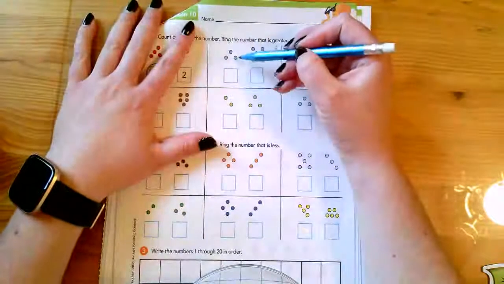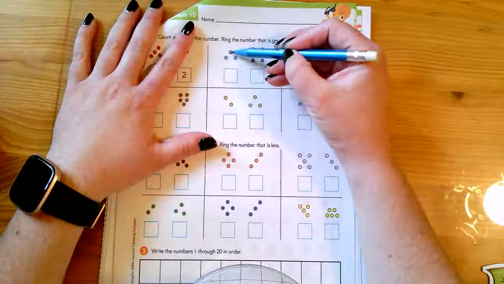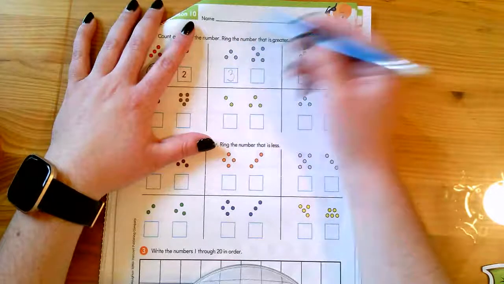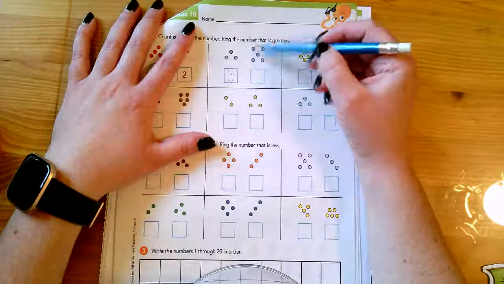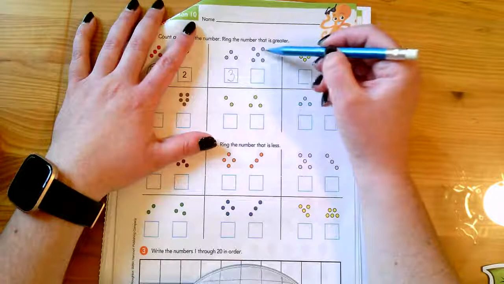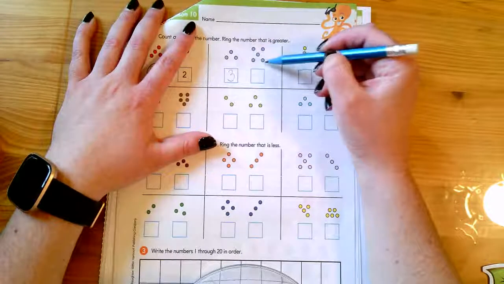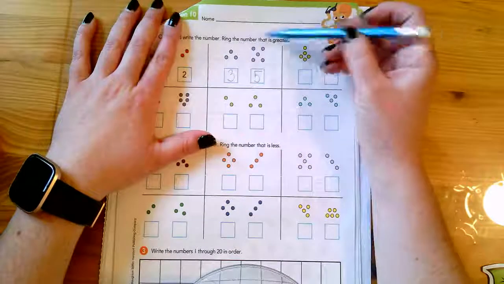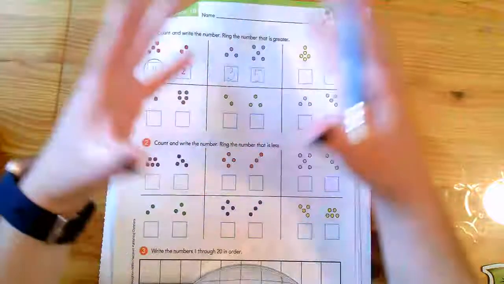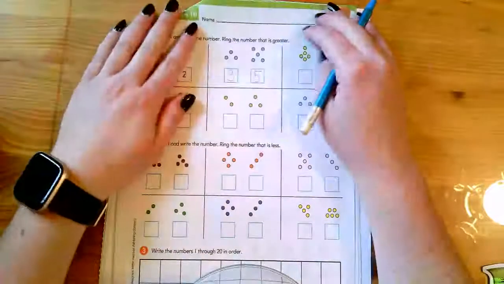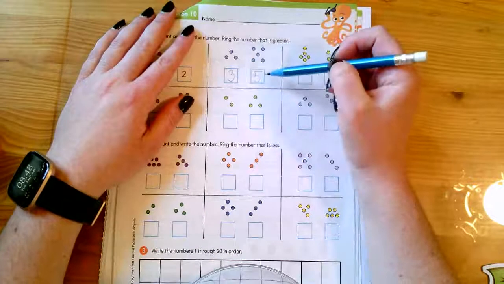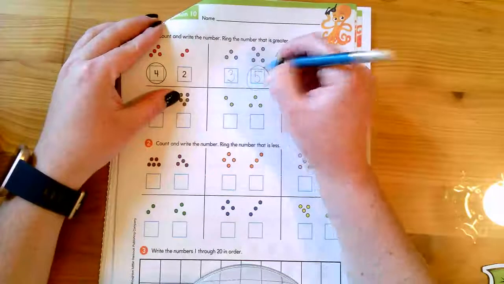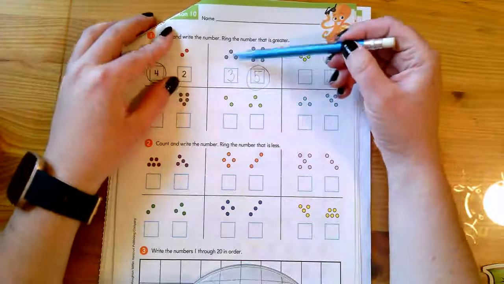Let's count the first group. 1, 2, 3. So we're going to write down 3 so we don't forget how many are over here. And then we'll count this group. 1, 2, 3, 4, 5. And we'll write that in the box. Now you have to ring the number that is greater, más grande. Would that be 3 or 5? 5 is bigger. You might have even known that just by looking.